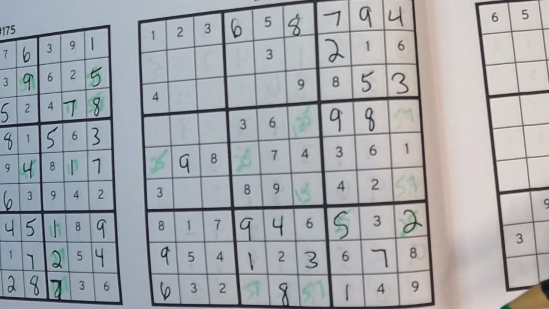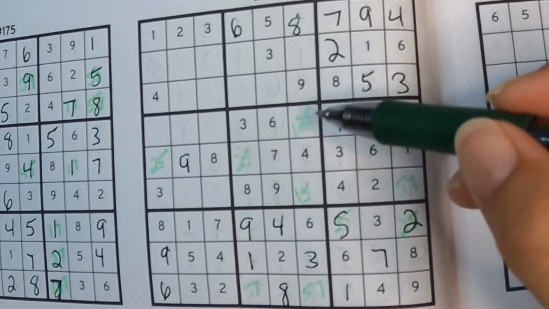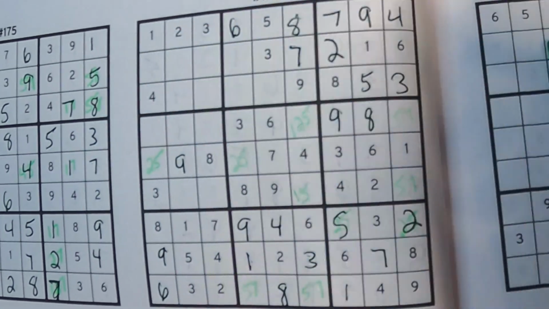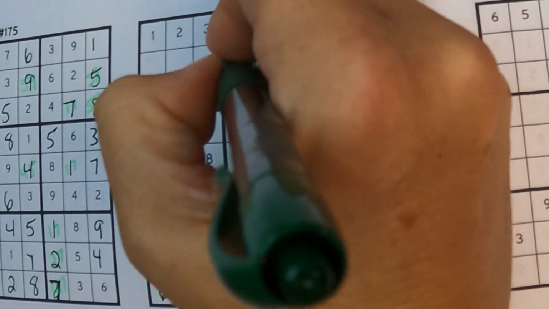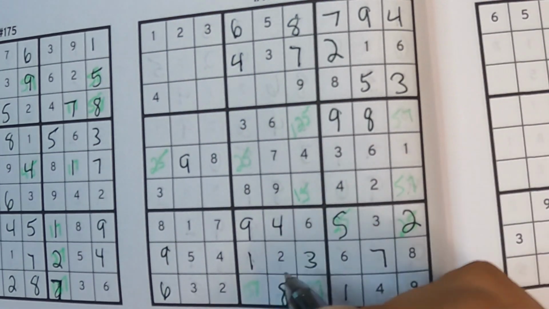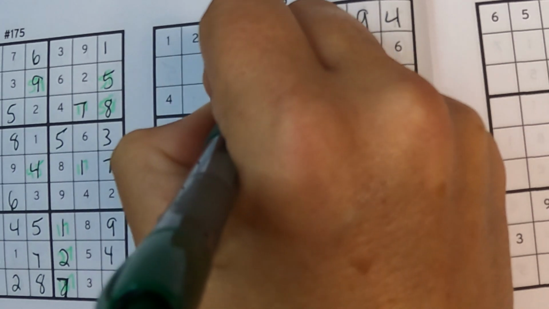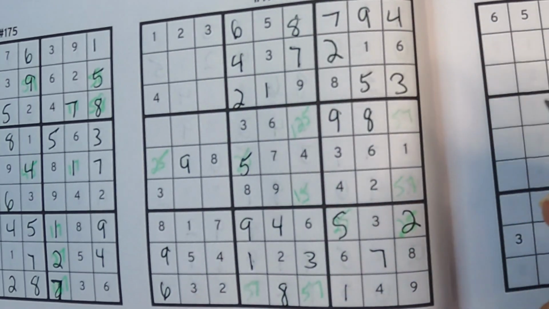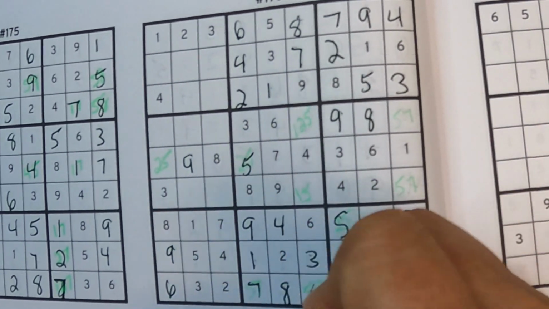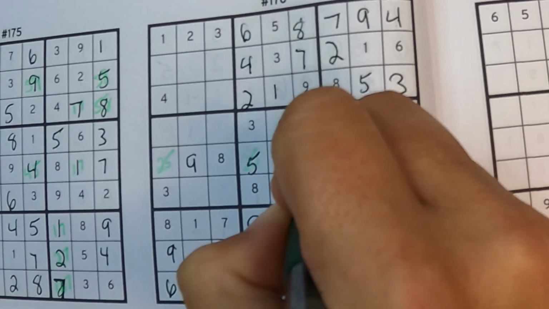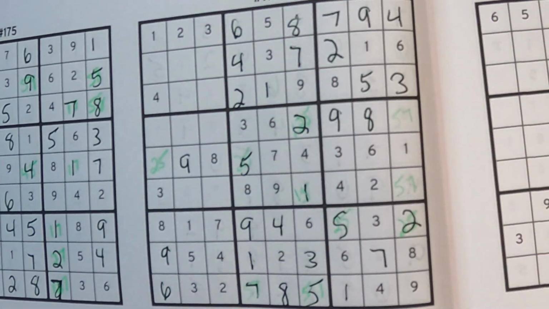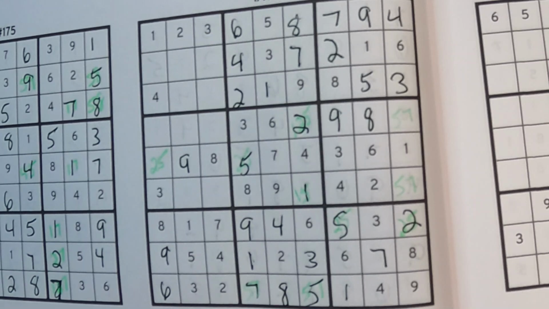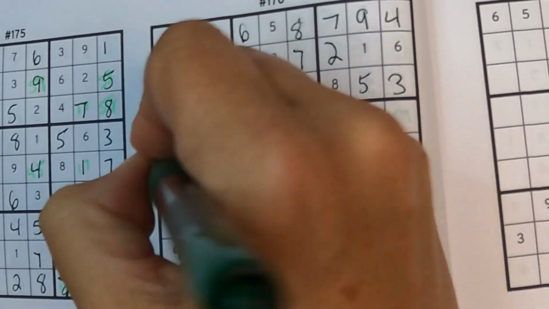For this box, we're missing 1, 2, 4, and 7. We've got 1, 2, and 4 here, so this is our 7. That 1 and 2 makes this our 4. We've got a 2 here, so 1, 2. That 2 makes this our 5, 7, 5, 1, 2. And that 5 makes this our 2.